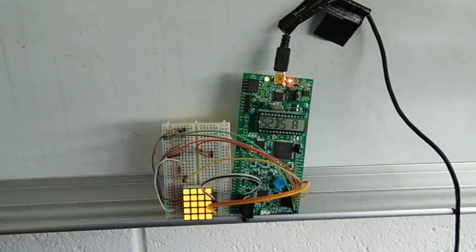We are having some problems with the microphone at the moment, so we're not able to demo that portion for you right now, but we will show you some of the lights and some of the other parts of our system here.